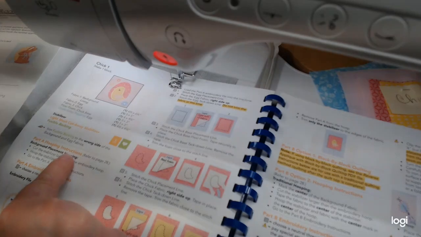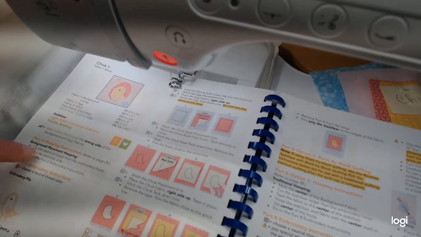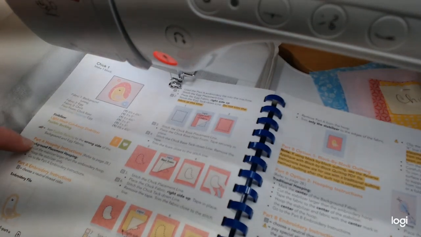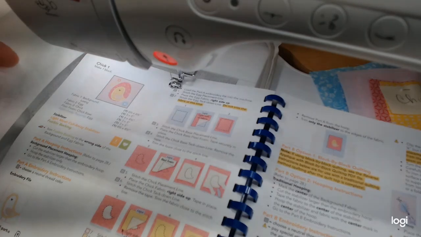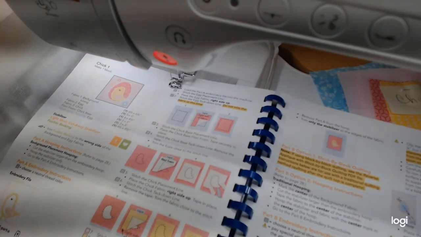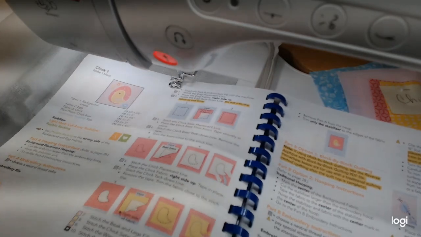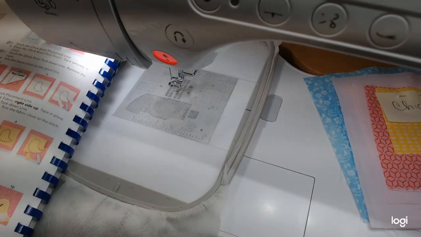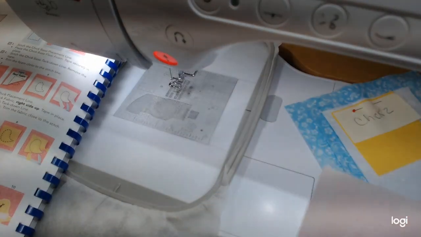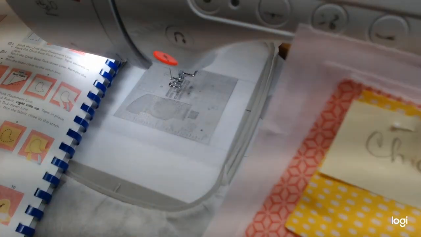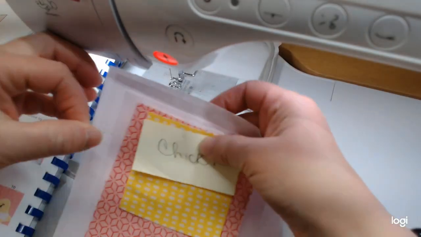So we're going to do part A of that, and the hooping instructions are going to be on the water, or on the no-show mesh stabilizer. And we're going to be using then that little inside piece of fabric. So let me get my Chick 1 fabric ready here. So here's my Chick 1 fabric.